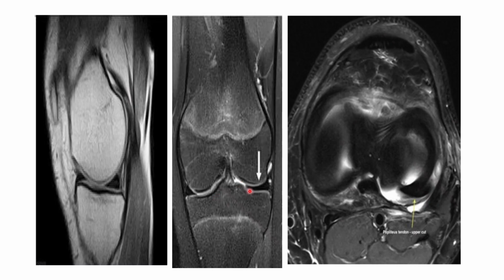So we can see the root of the meniscus in the coronal image, and in axial we can look for radial tears, root tears, discoid meniscus and meniscal extrusion. So we can see here this is the meniscal tear.